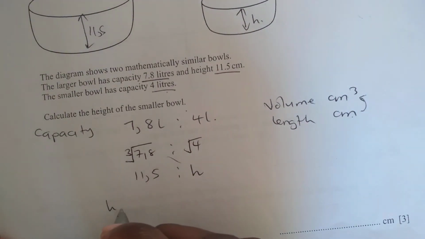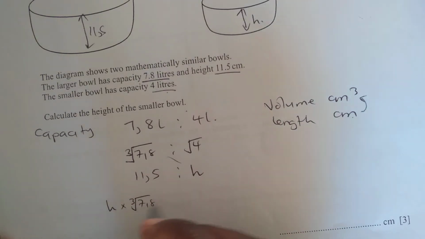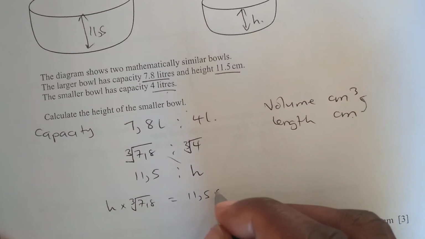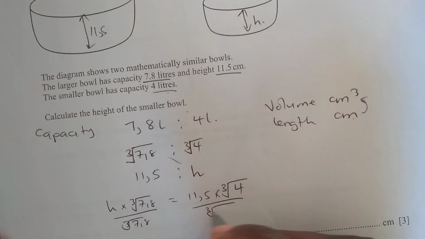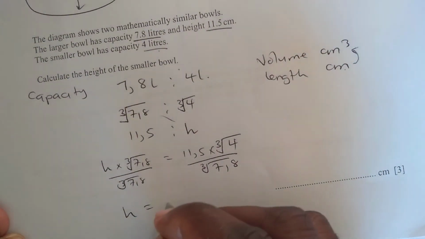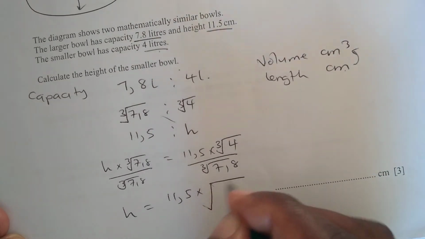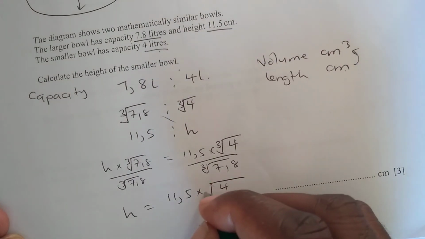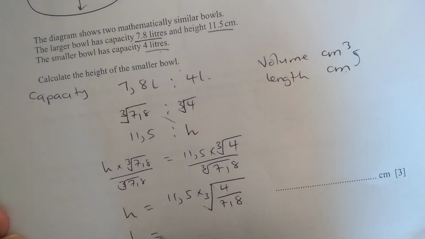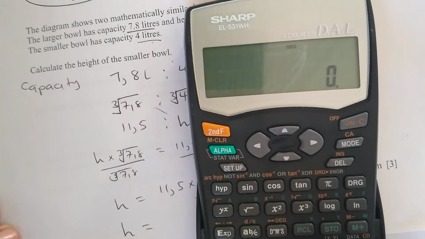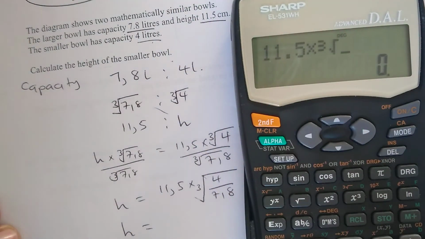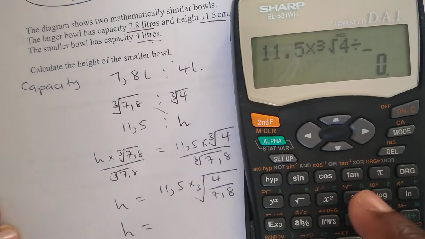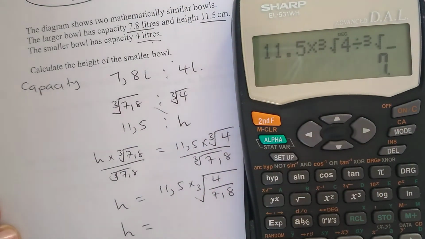Cross multiply: h times cube root of 7,8 is equal to 11,5 times cube root of 4, and then you divide both sides by the cube root of 7,8, so that h is 11,5 times the cube root of 4 divided by the cube root of 7,8.